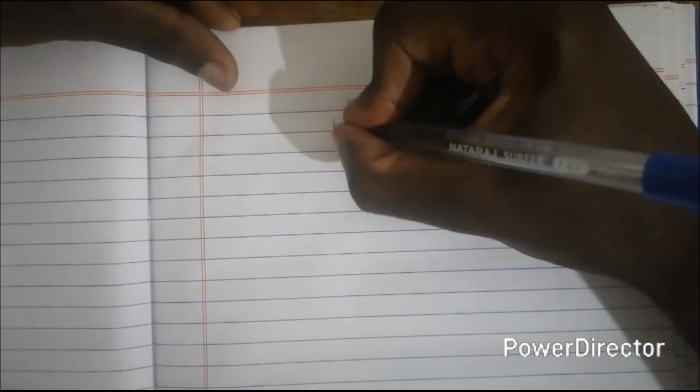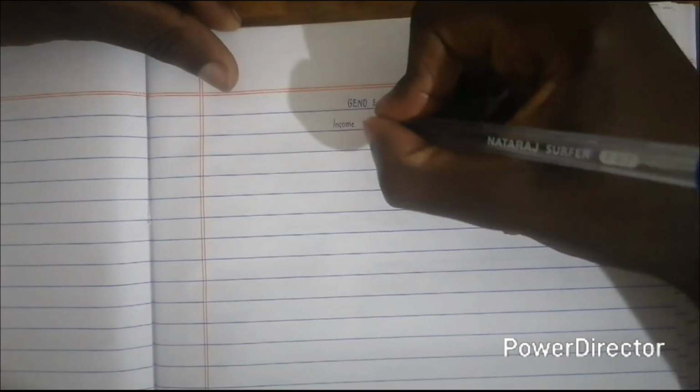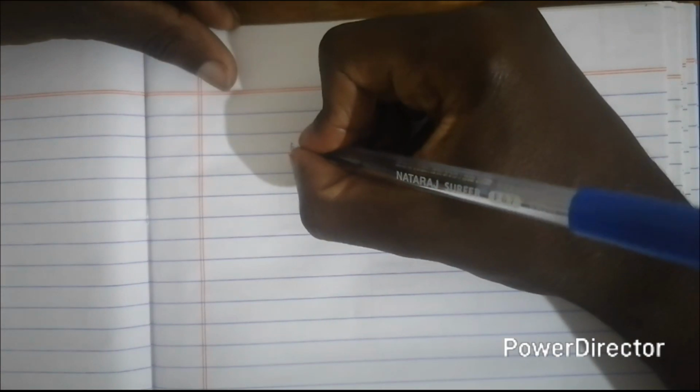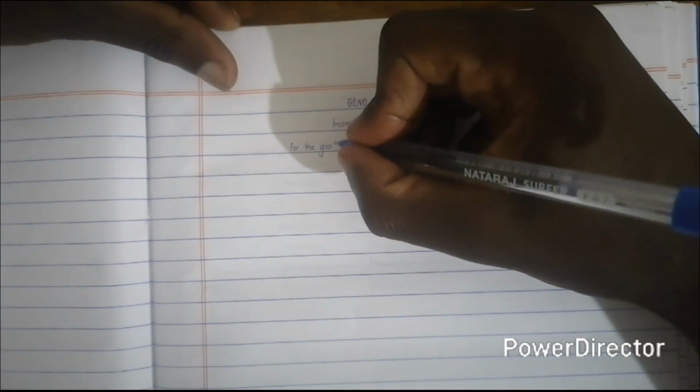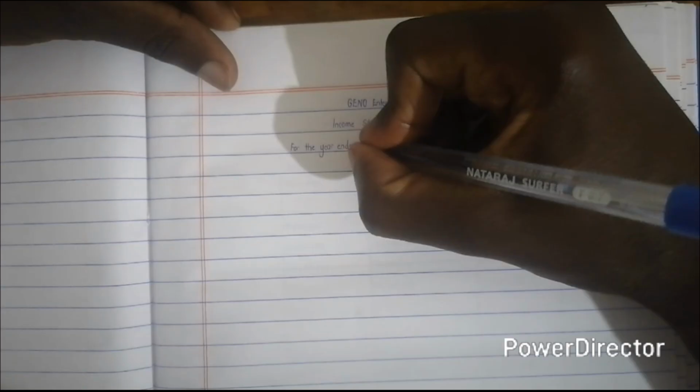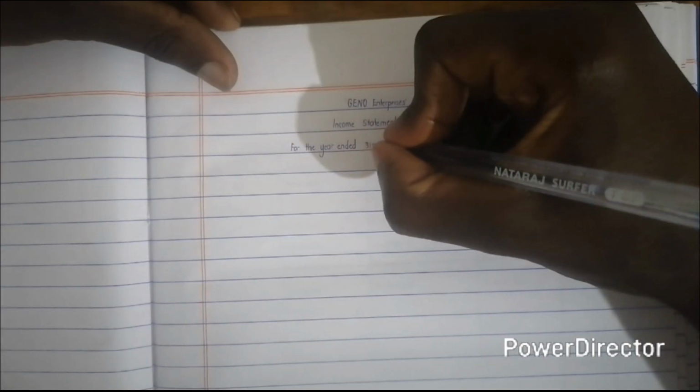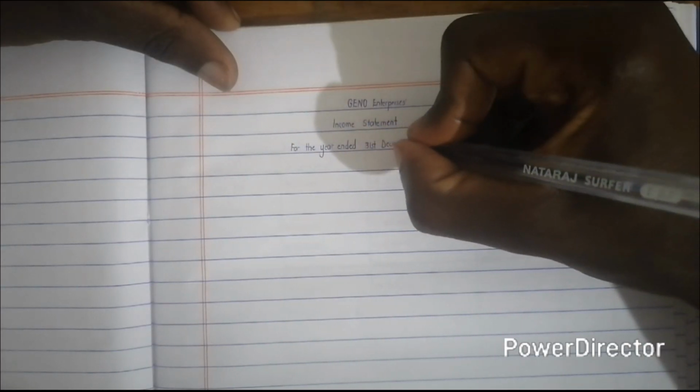As I said earlier on, for any financial document, in this case an income statement, we start off with the title or the name of the business. So General Enterprises income statement, then we write the name of the document, income statement, for the year ended 31st December 2020. So this is the business name, the document name, and the accounting period for which we are preparing this accounting statement.